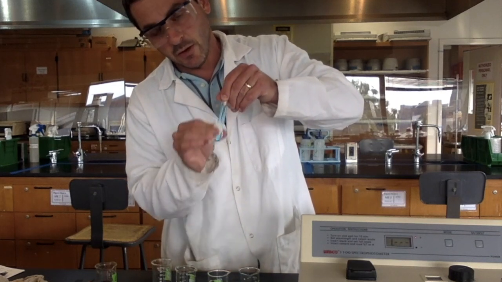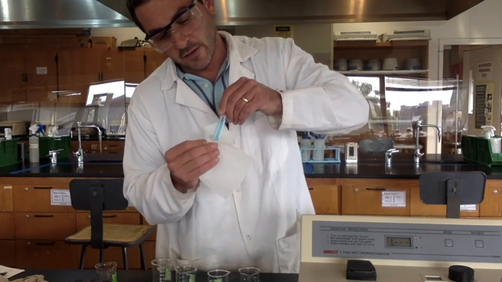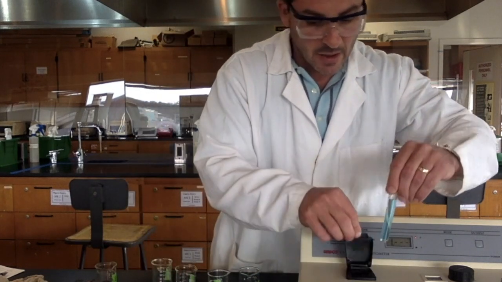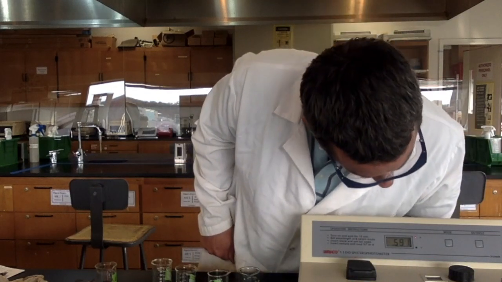The tissue I'm using to wipe this is actually called a Kim wipe. It's fancy tissue. It doesn't have any lint. If it left behind lint, that would absorb light. So these are very fancy lint-free tissues.